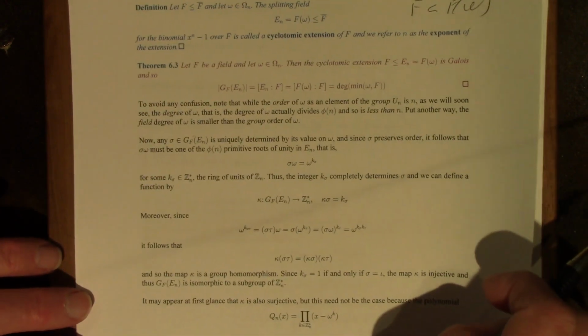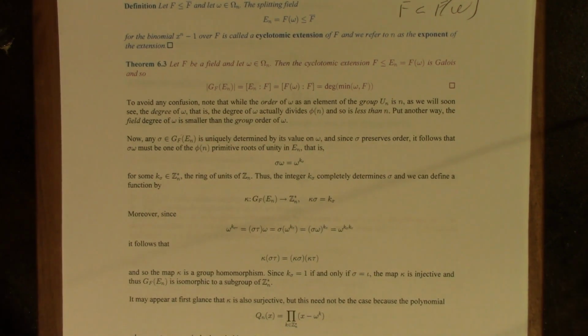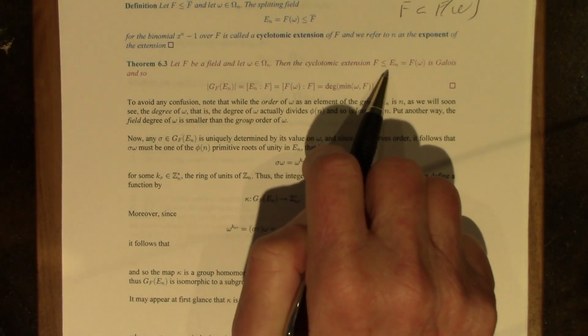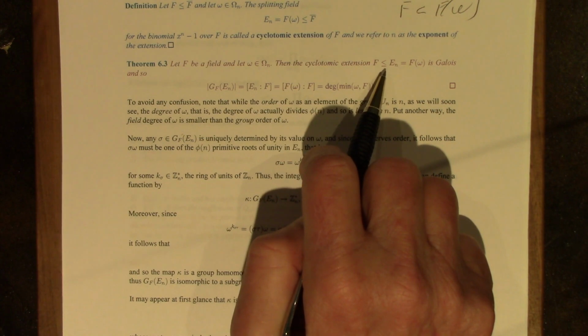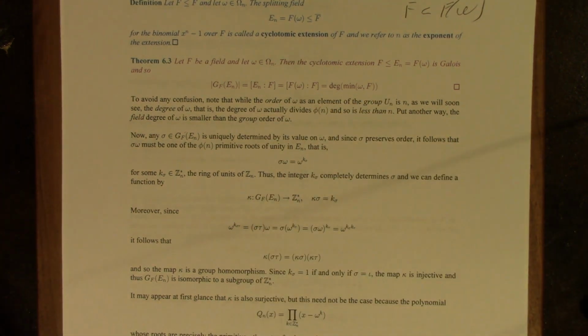This, by the way, does depend on the separability. Because we're assuming all fields have characteristic 0, all extensions are separable. So this is a normal extension in any case because it's a splitting field extension, but for it to be Galois, it needs to be separable as well. It would be separable, by the way, if the field F, and therefore any extensions, have prime characteristic P, provided P does not divide n.